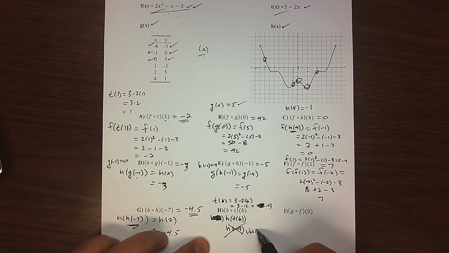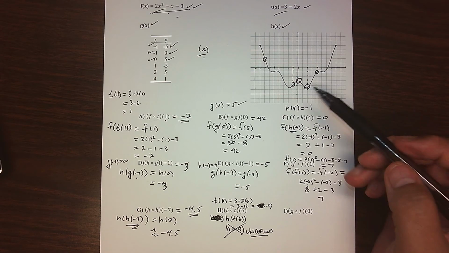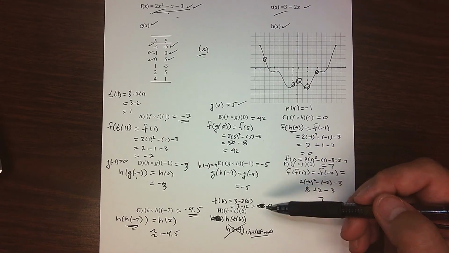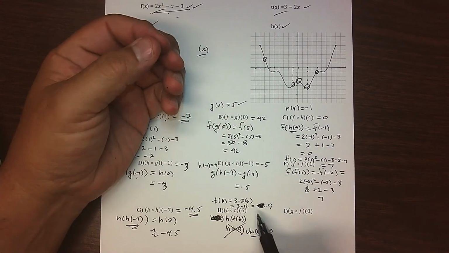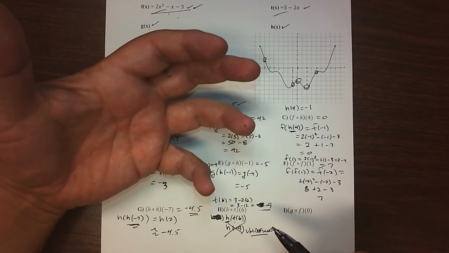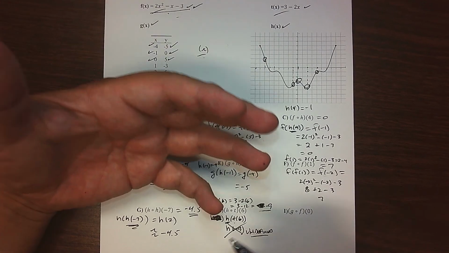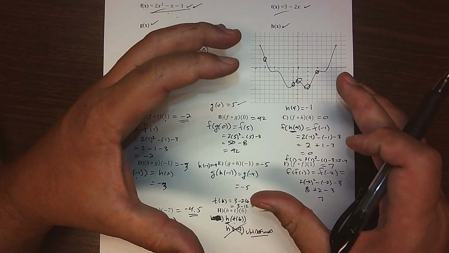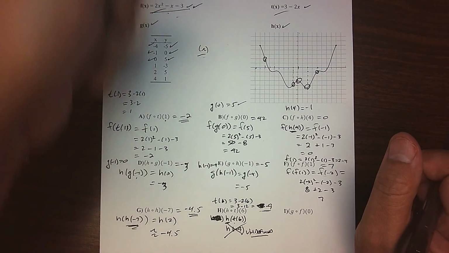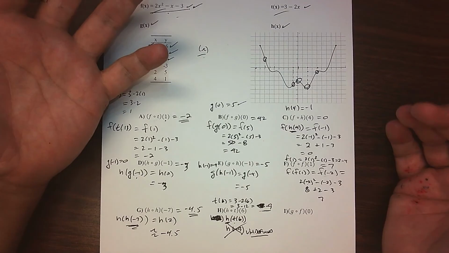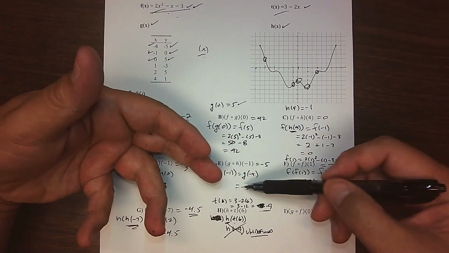This would be undefined. And we're getting to a very important topic here about domain of a composition, because we have to make sure that when I pass the value on to the next function, the next function can actually handle it. If you think in terms of an assembly line, if I heat a plate up to 500 degrees, I've got to make sure when I hand that plate off to somebody that they can actually handle that hot plate. If they can't, then we can't go any further down the assembly line, and that's kind of what happened here.